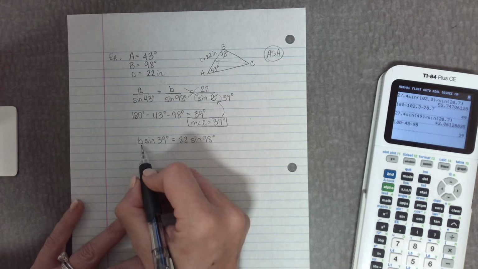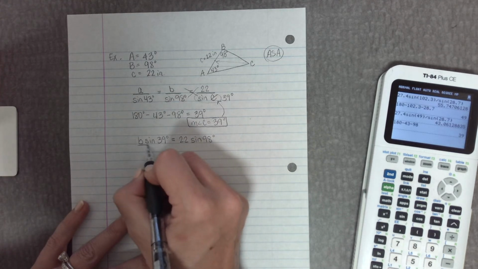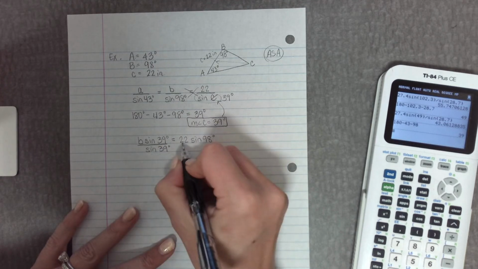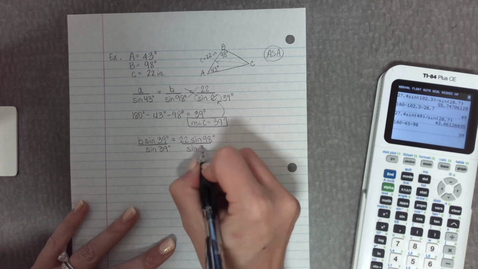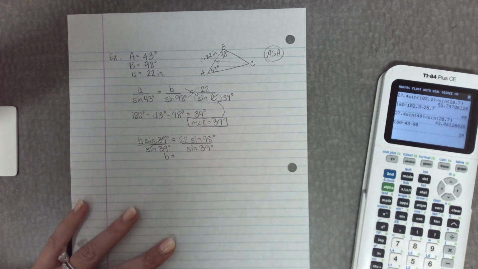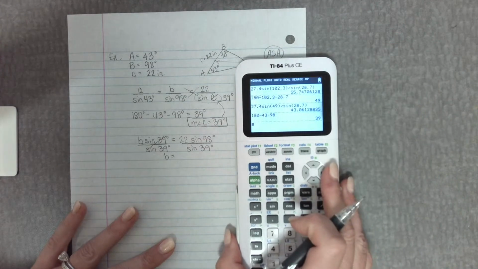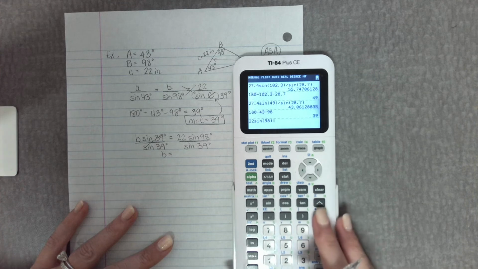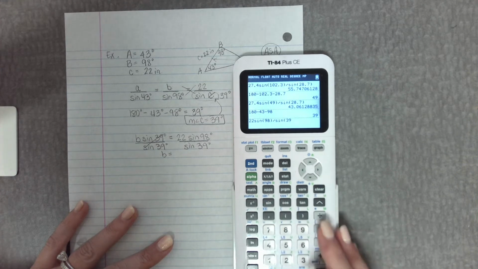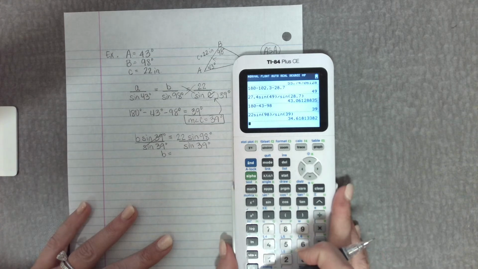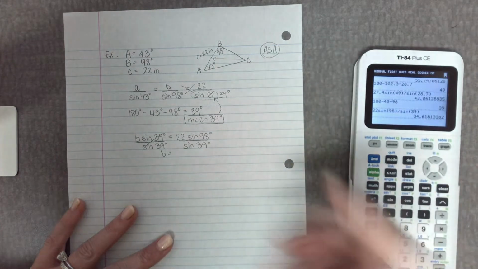Okay, so I need to get B by itself. All right, in order to do that, I need to divide by sine 39. Those are going to cancel. Okay, so you're going to type in 22 sine 98 and then divide by sine 39. And I'm getting 34.6 as that side B.